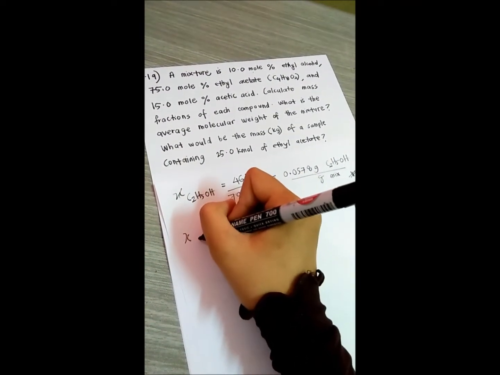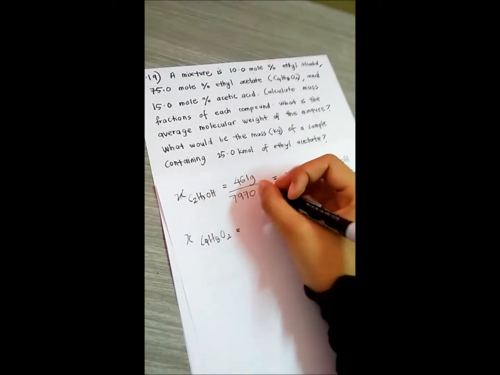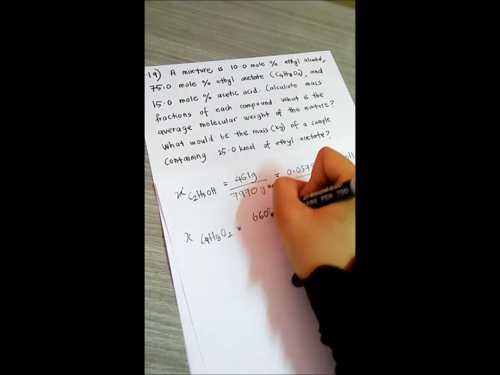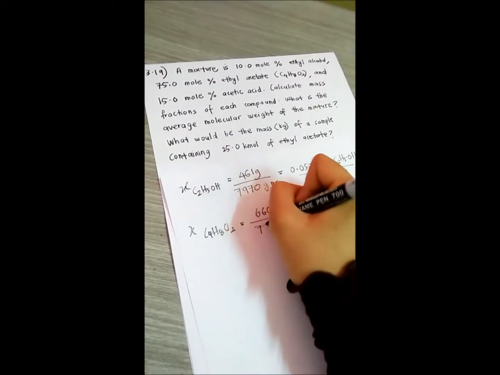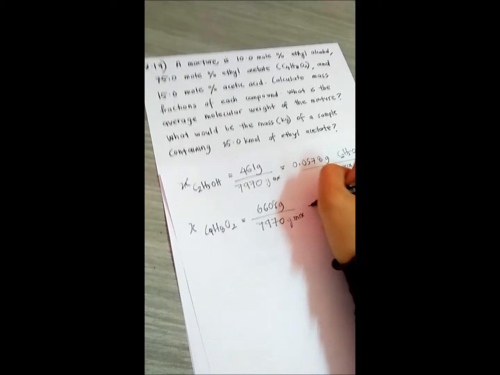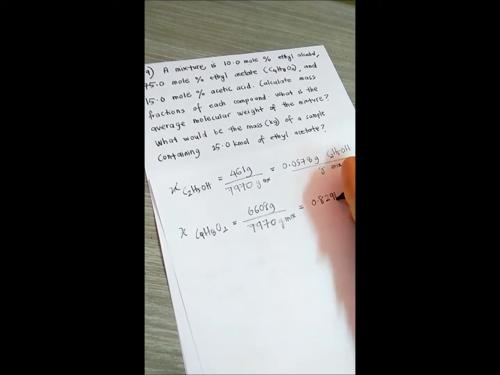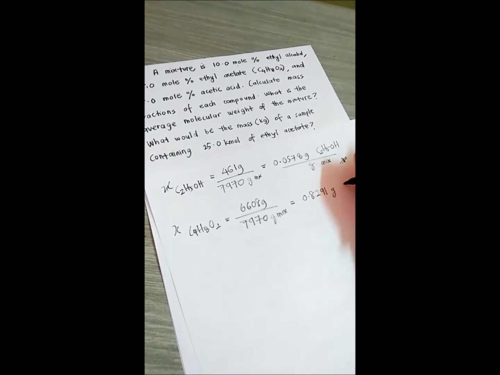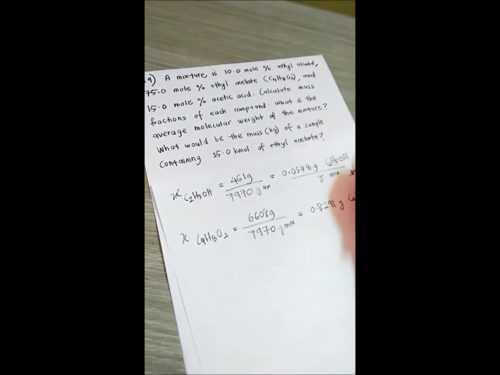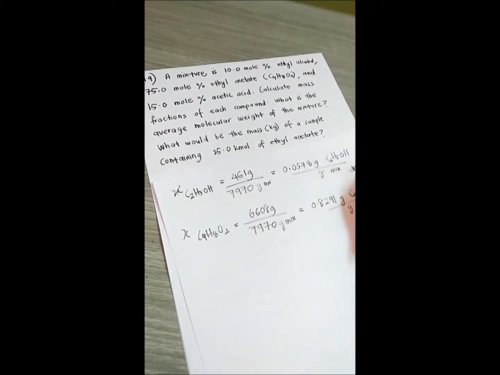For ethyl acetate, it has 6608 gram divided by 7970 gram of mixture, which is 0.8291 gram of ethyl acetate per gram of mixture.